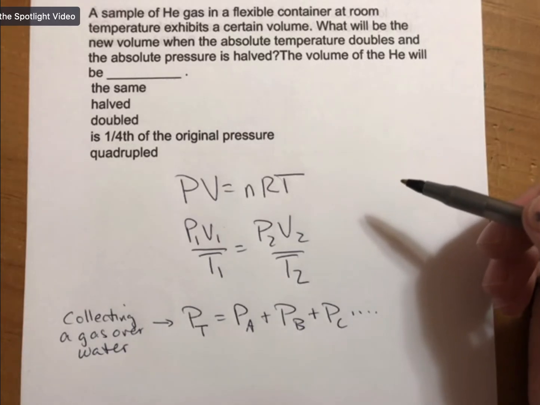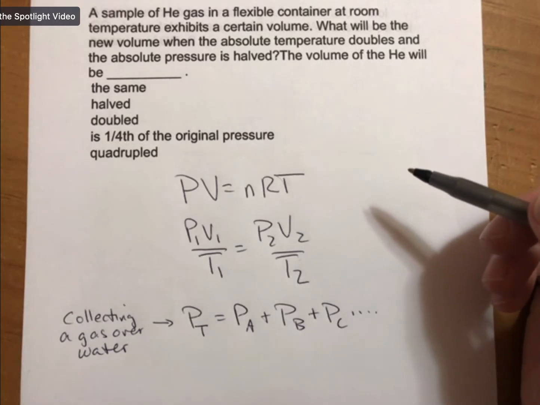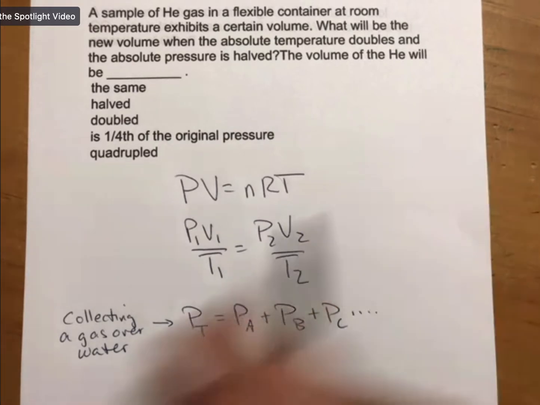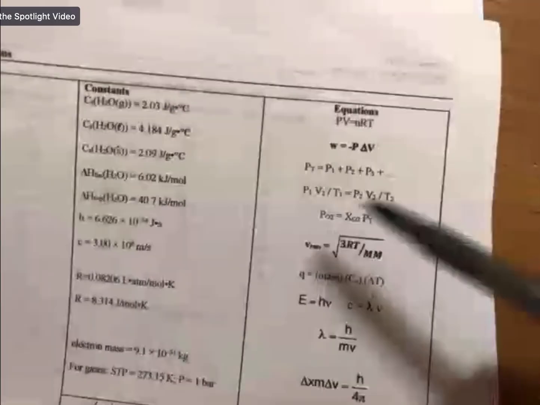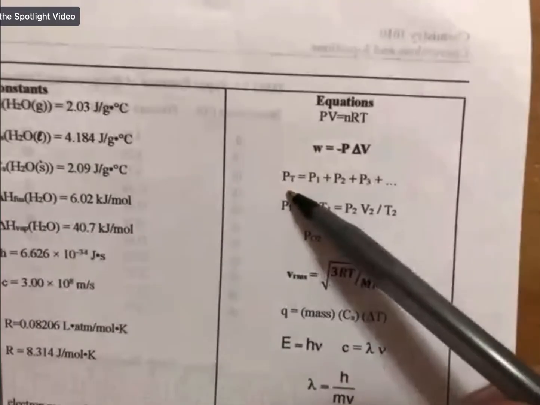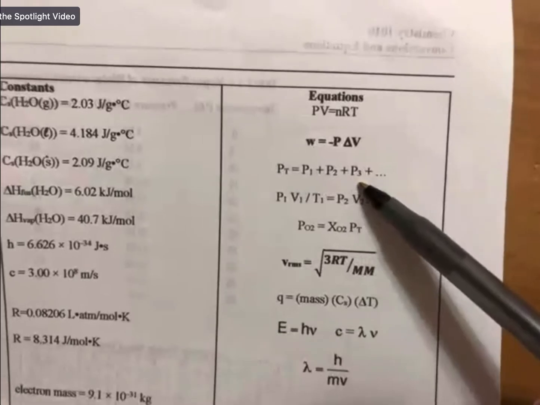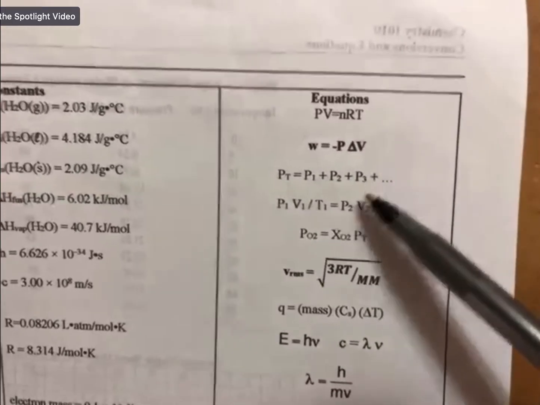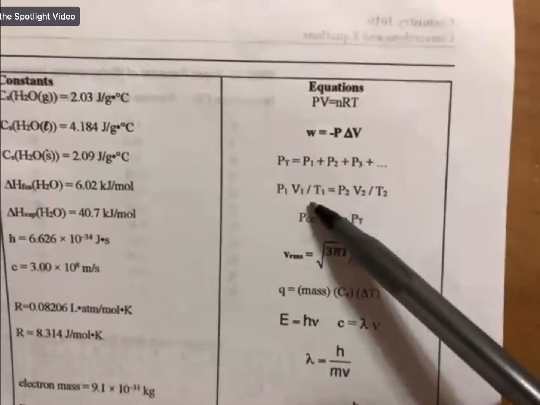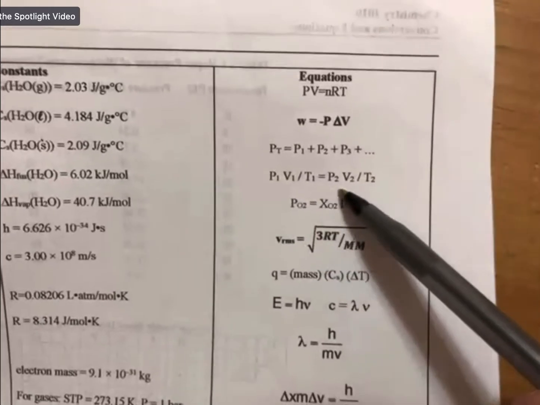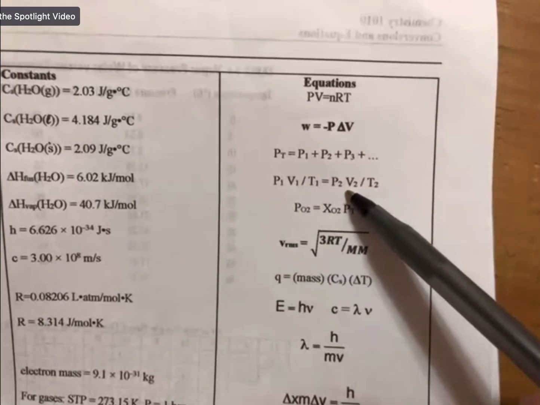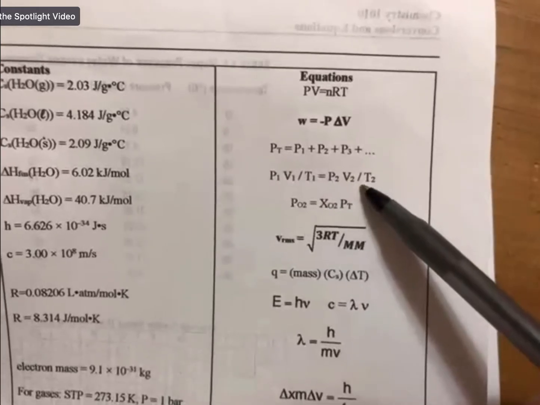which I think are missing over here for me. Let's see, there it is. So let's see, gas laws. We have P total equals P1. Well, I use 1, 2, and 3 instead of A, B, and C. I have the P1 V1 over T1. And so that's the combined gas law.